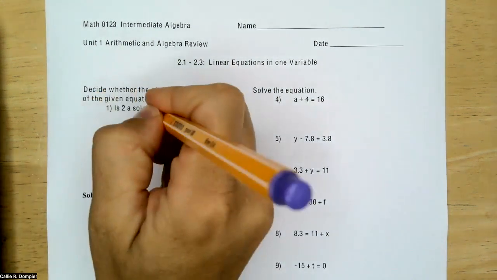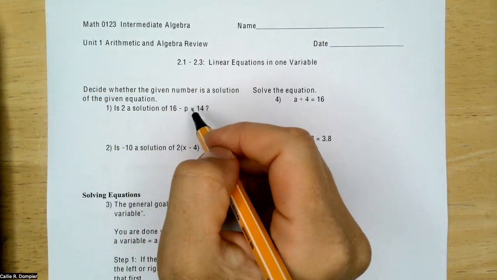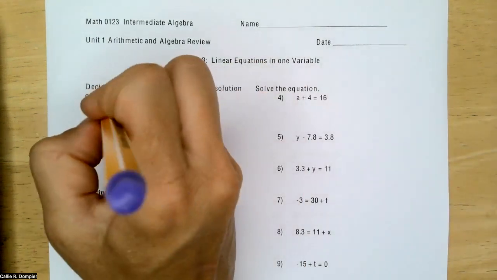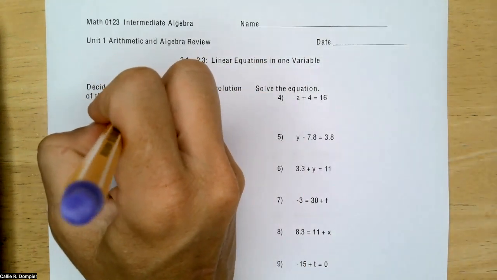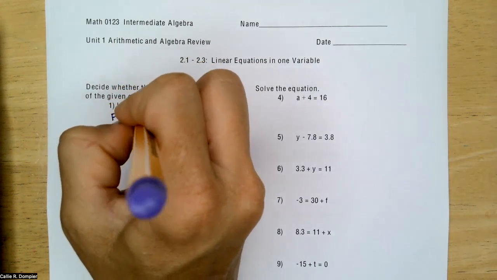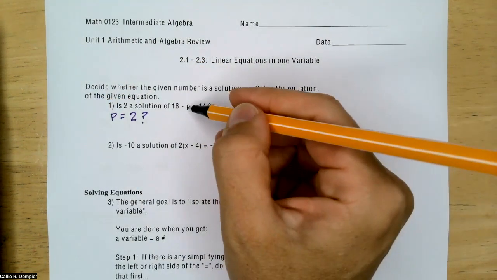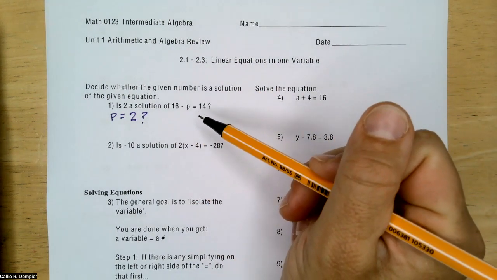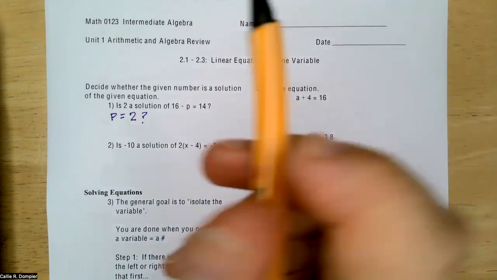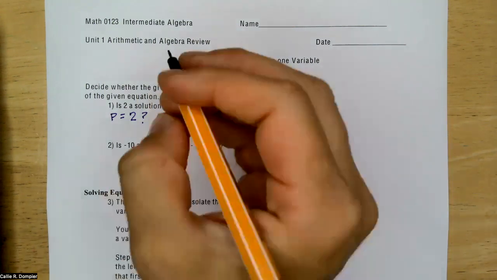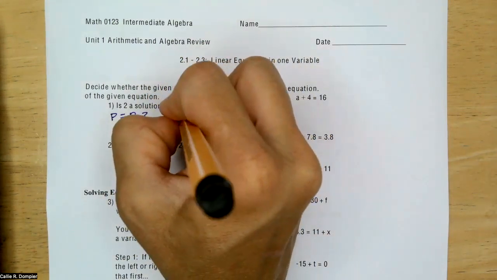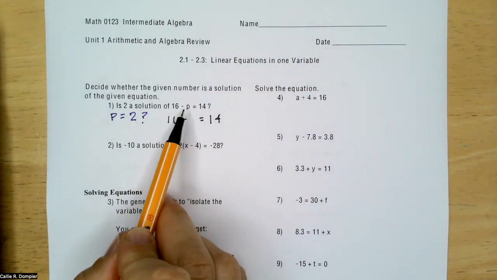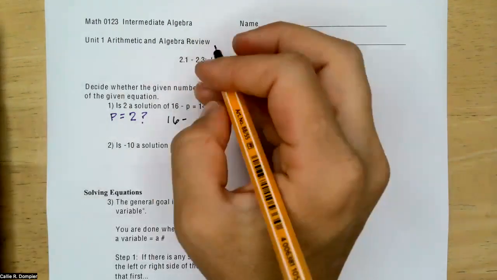So when we say, is 2 a solution of 16 minus p equals 14? What we're asking is, does p equal 2? Is 2 a solution of 16 minus p equals 14? Is p equal to 2? Okay. It's just going to be yes or no. One way to do it is to just substitute. Instead of p, we're going to put a 2.